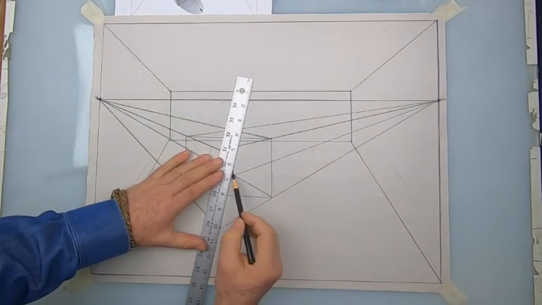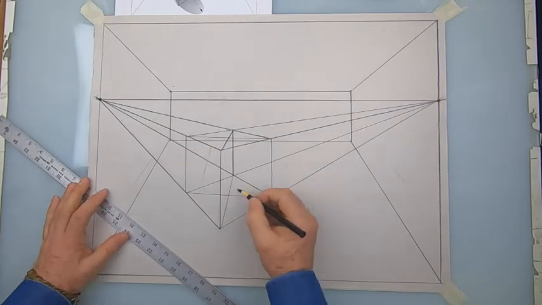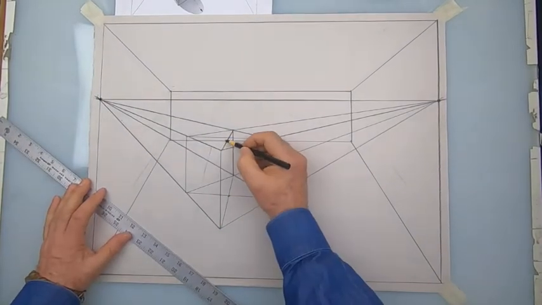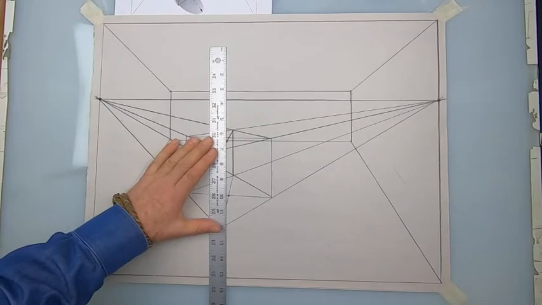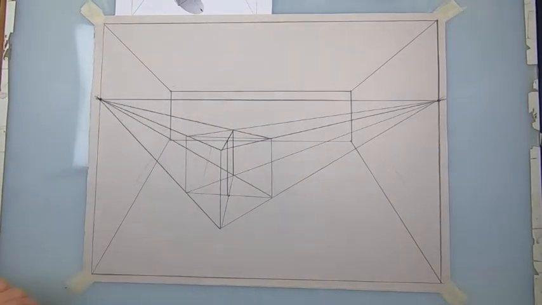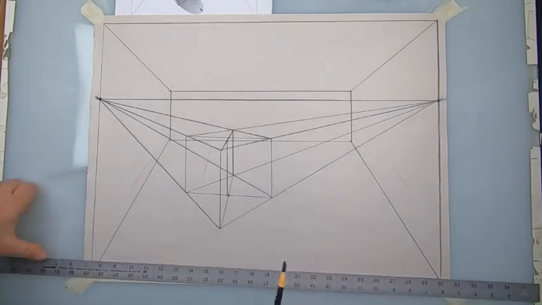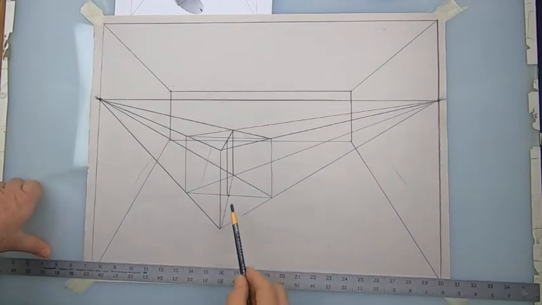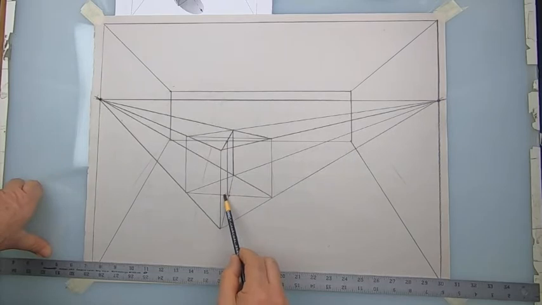And okay, so this intersection and this intersection represents the center axis.